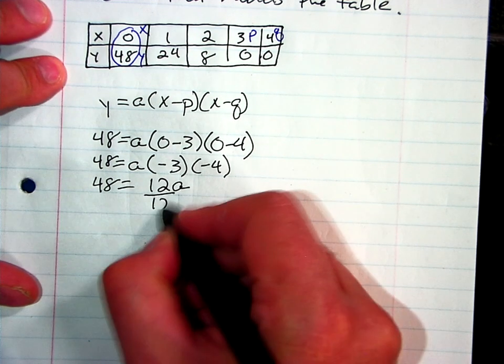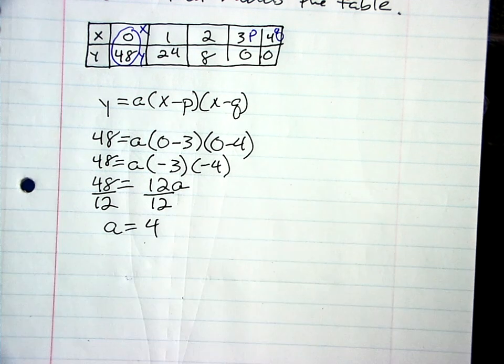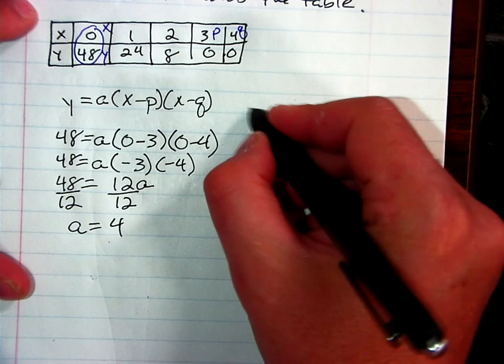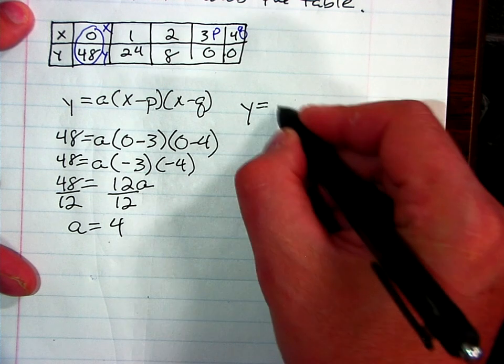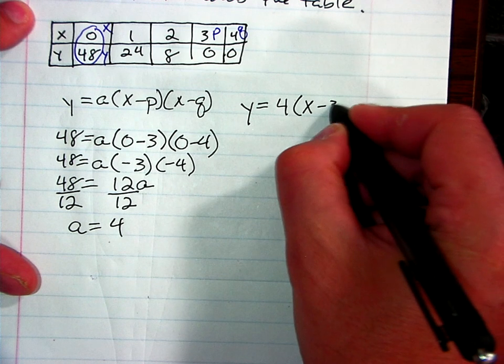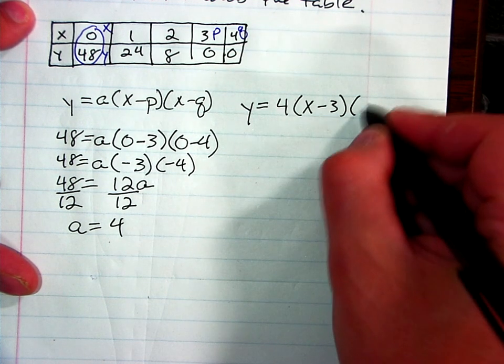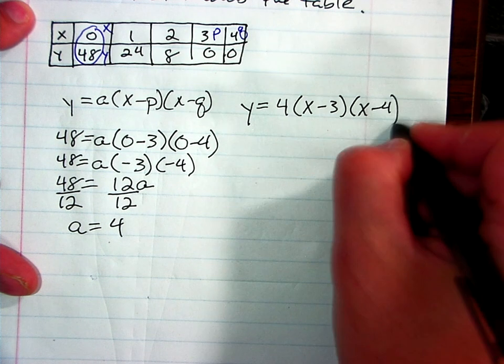Divide by 12. Good job. And what's 48 divided by 12? 4. Perfect. So now I'm going to go back here, and my final answer is going to be y equals 4, x minus 3. We leave the x and the y, and we just plug in for a, p, and q. x minus 4. Congratulations, you just wrote it in factored form.